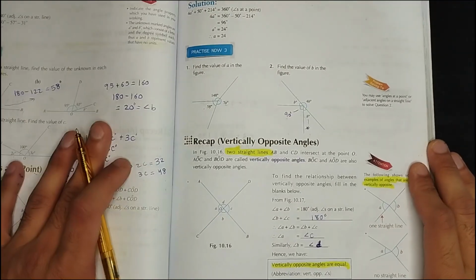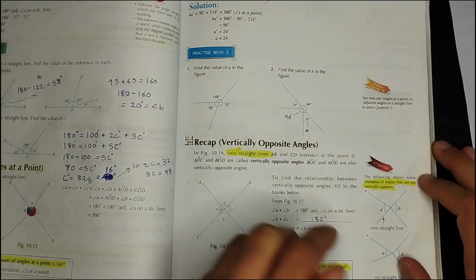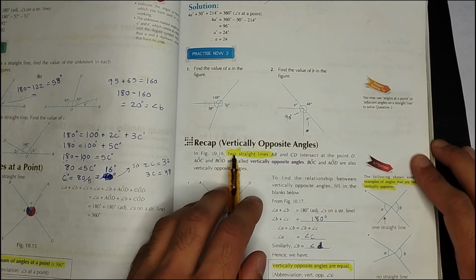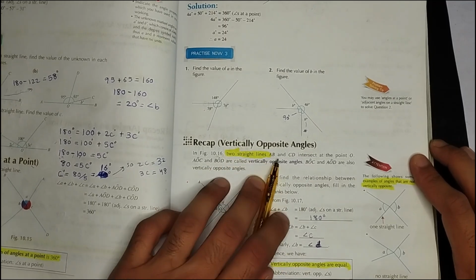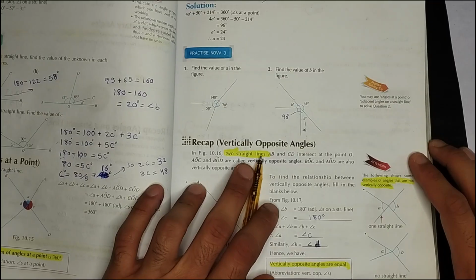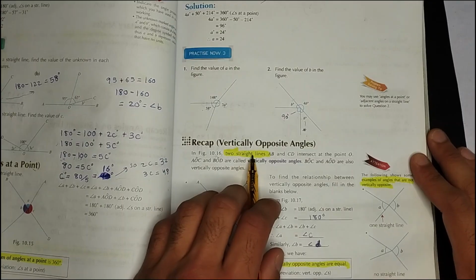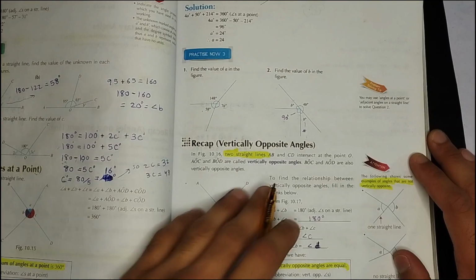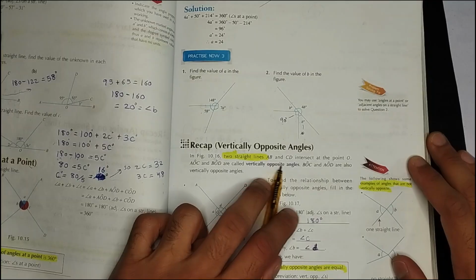Okay, now one more thing that we need to do before we can start our exercise is that we need to understand vertically opposite angles. Whenever you have two straight lines, or two straight line segments or two straight rays, and they are intersecting at a point, then you will have two pairs of angles, and they're going to be vertically opposite angles.